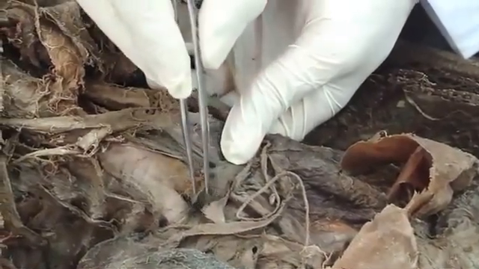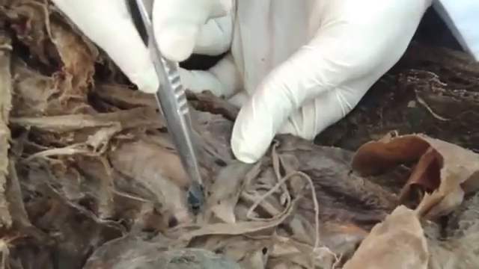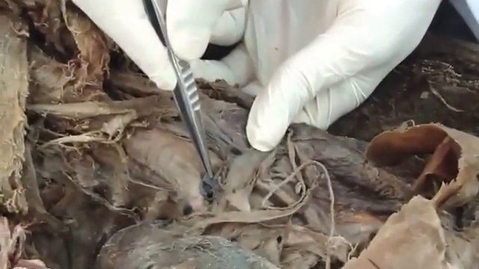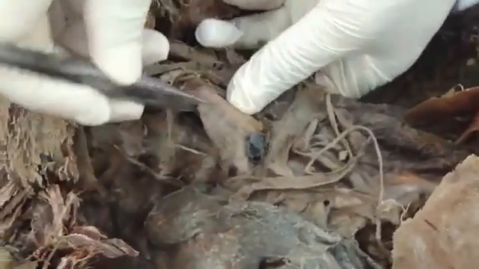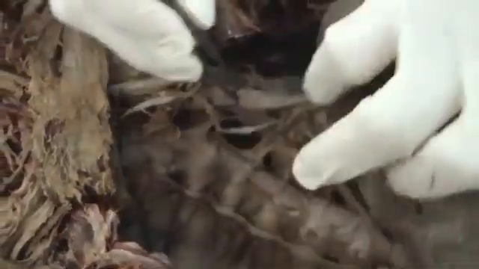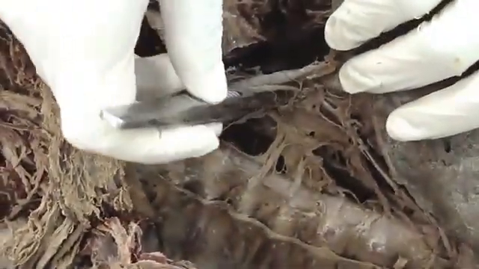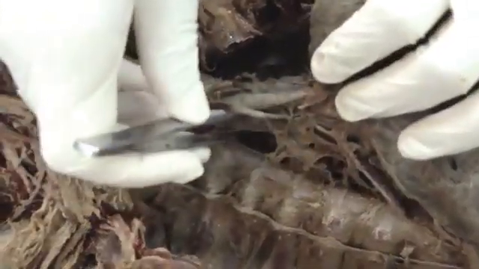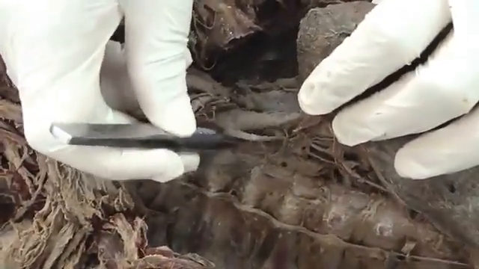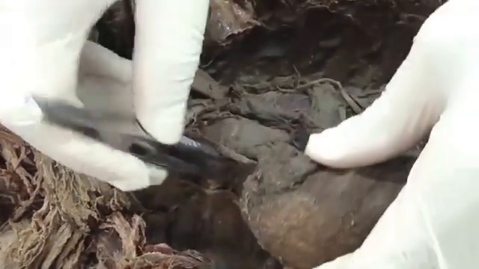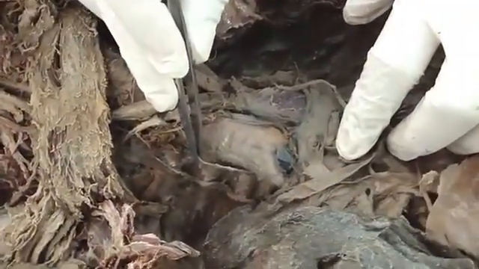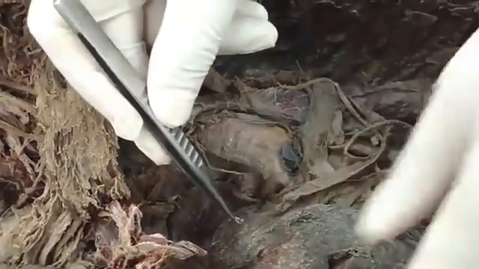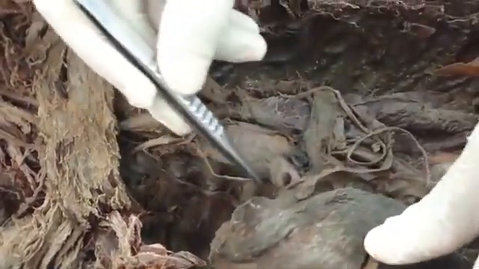And we can see a lymph node called the tracheobronchial lymph node. Behind the trachea, you can see the esophagus. And the nerve passing here is called the vagus nerve, the right one, passing behind the right root of the lung.